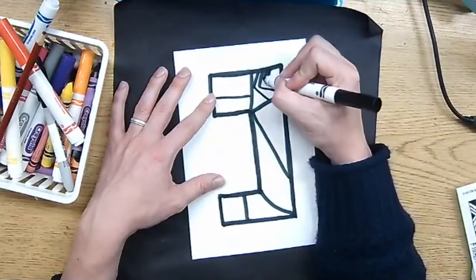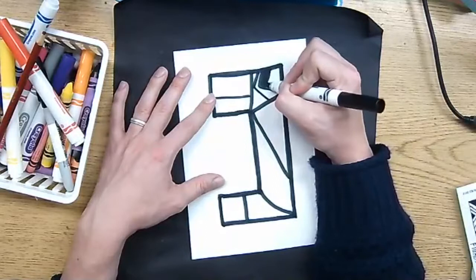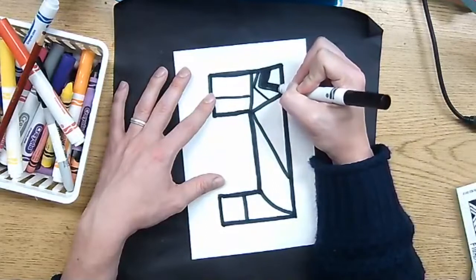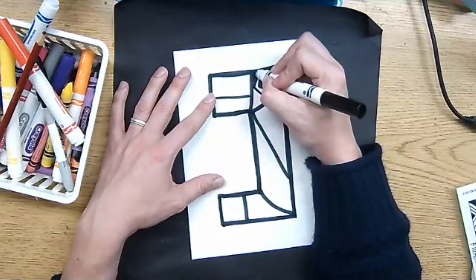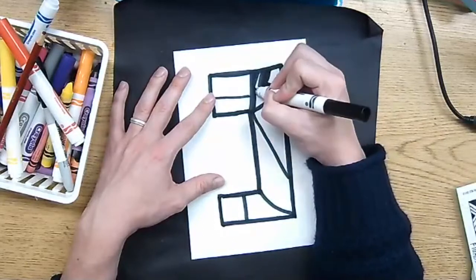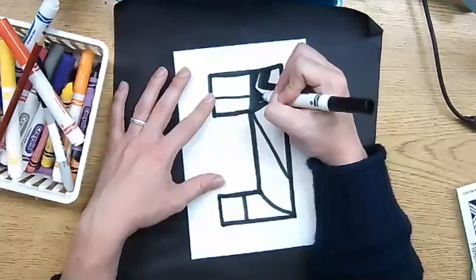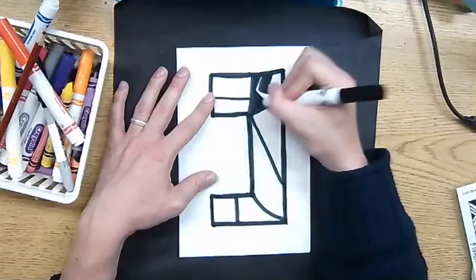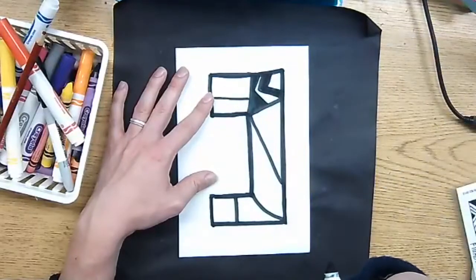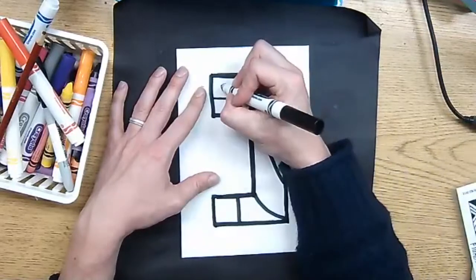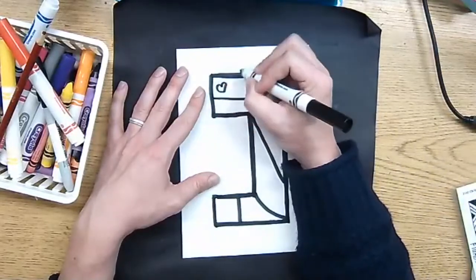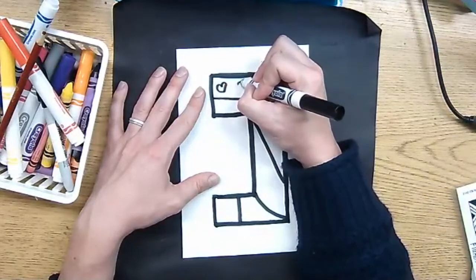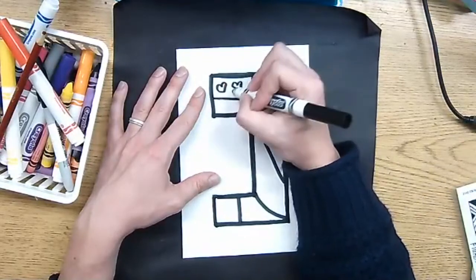So let's say, maybe I want this spot to be black and white. Color some of that in. Just to see what it looks like. And if I don't like it, I can erase it. I'm just gonna have to go with it, or I can turn it into something else or start over. So now I'm gonna start filling in my other spaces with different patterns also.